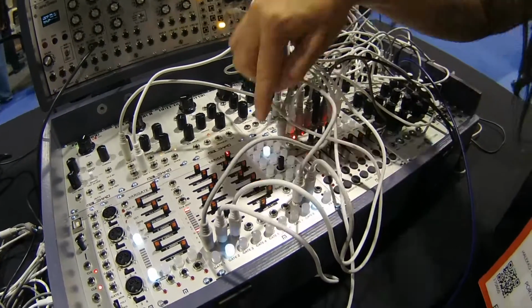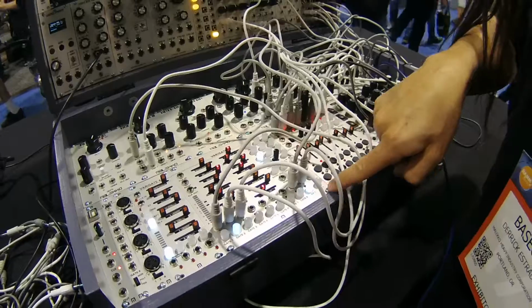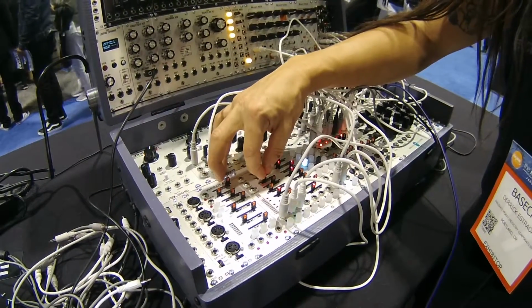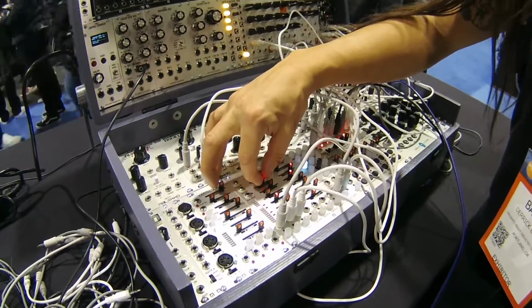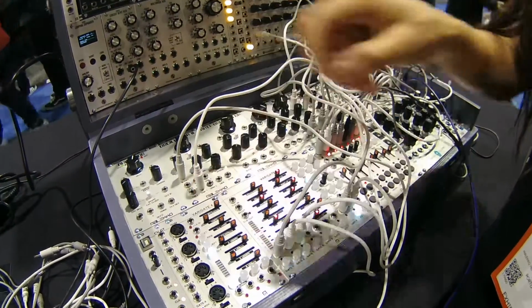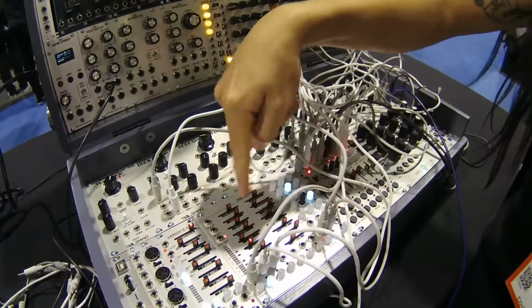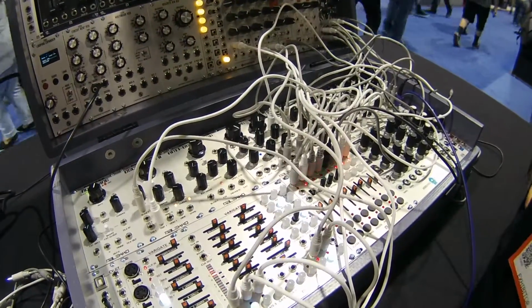Let's try a different mode where we'll put CV1 on random. So you could go forward, reverse, pendulum, and random. And you could do that per any track. So you can see now by the LEDs that it's just gonna jump around randomly.